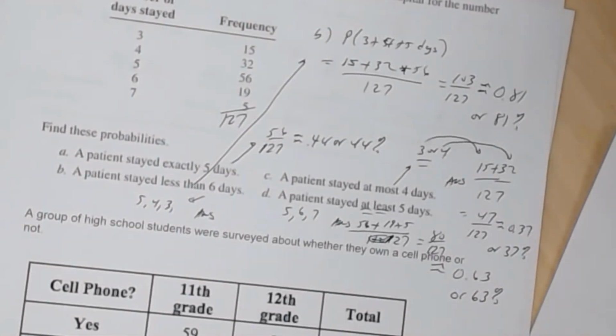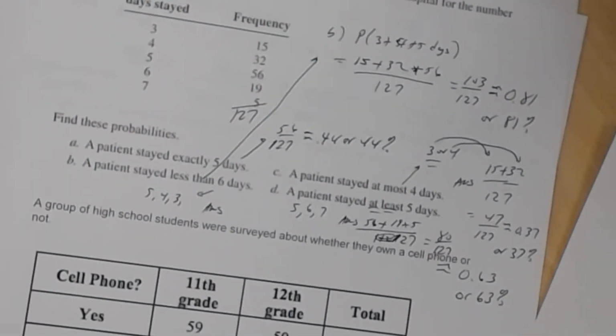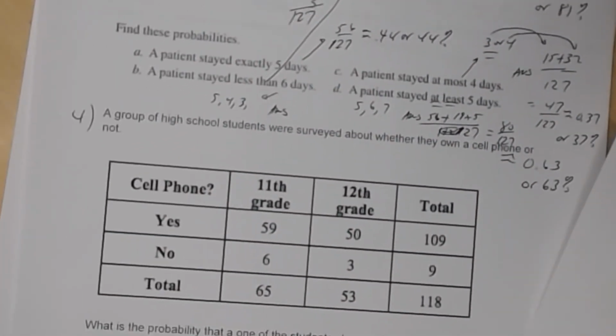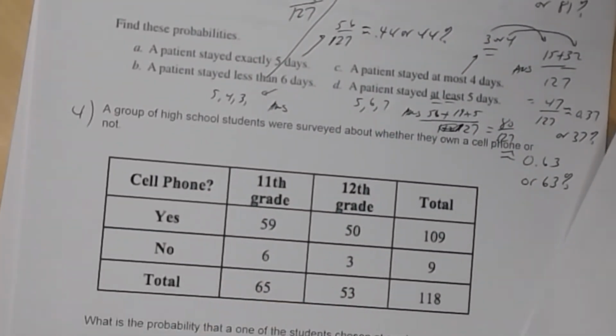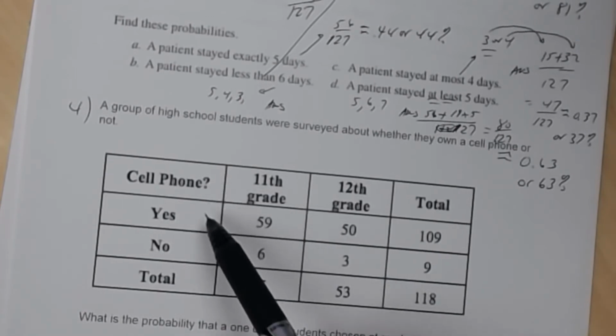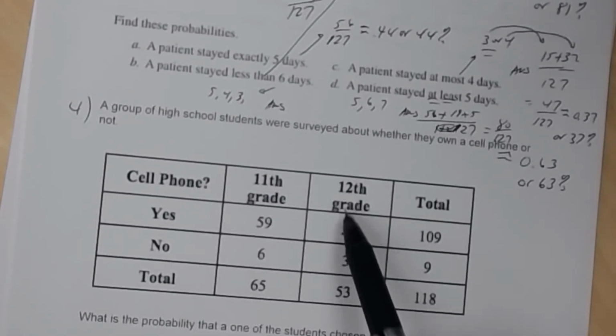Okay. All right, so that was number 5. And then number 4 rather. All right, so it says this: a group of high school students were surveyed about whether they own a cell phone or not. And so here's a survey. So you had 11th grade students and 12th grade students that were surveyed.